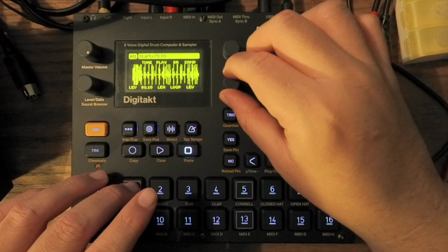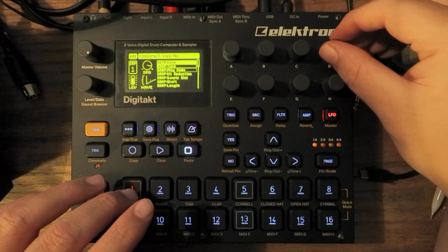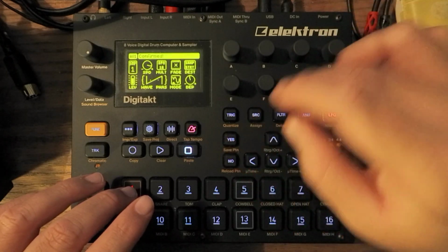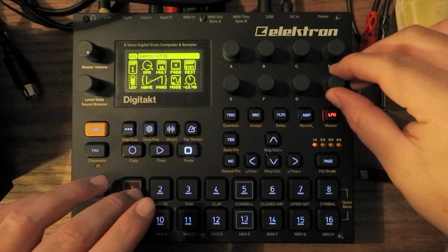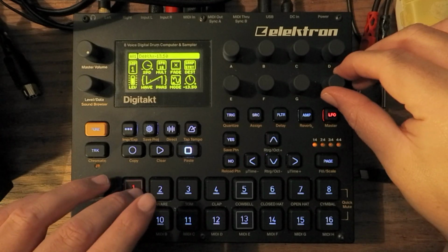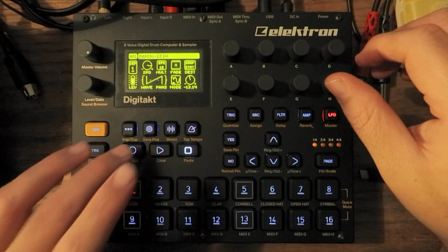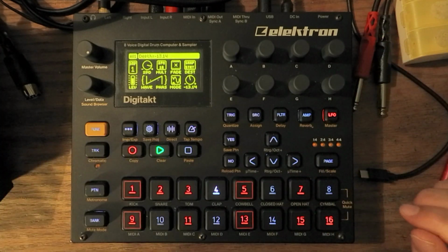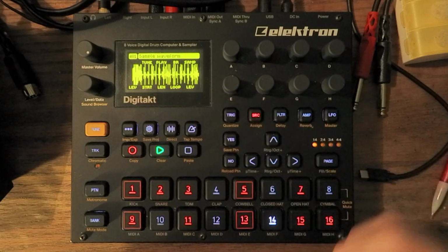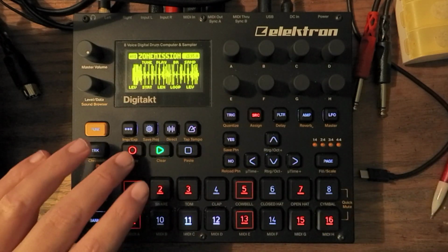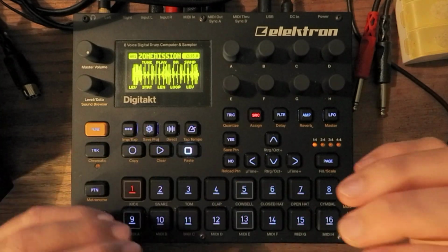The midpoint is here. Now I'm going to set the destination back to sample start and adjust the depth. Now check this out. It still keeps the sample chops. So here's what's going on.